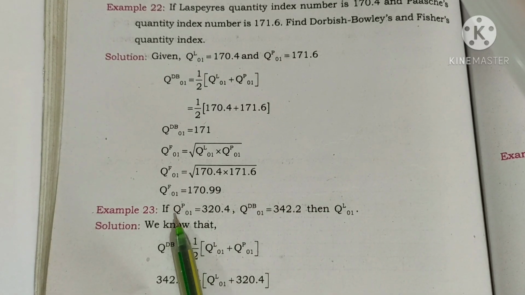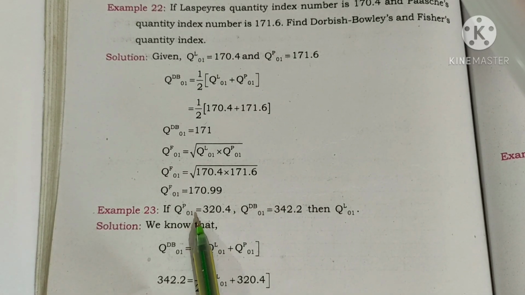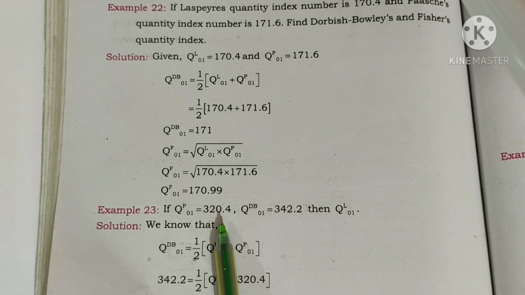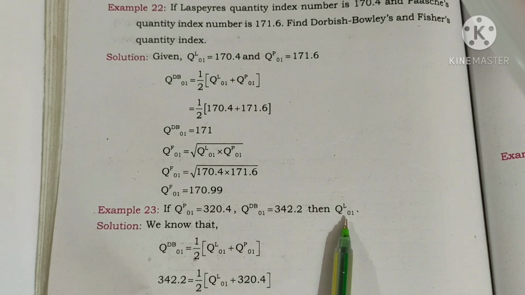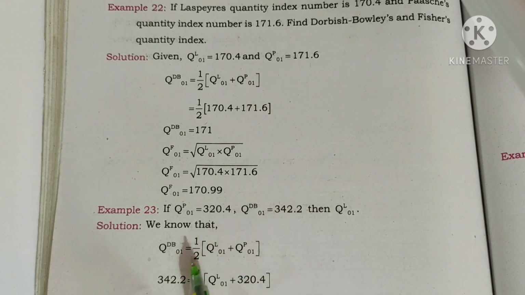Next, example 23. If the purchase quantity index number is 320.4 and Dorbish-Bowley's quantity index number is 342.2, then calculate the Laspeyres quantity index number. We know that the relation between Dorbish-Bowley, Laspeyres and purchase is given by Q01, which is equal to half of the Laspeyres quantity index number plus the purchase quantity index number.